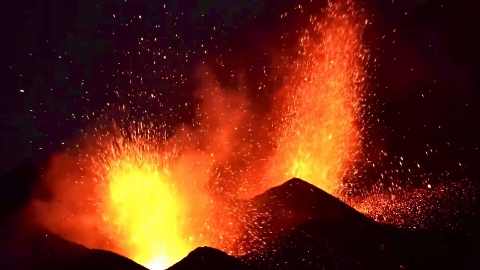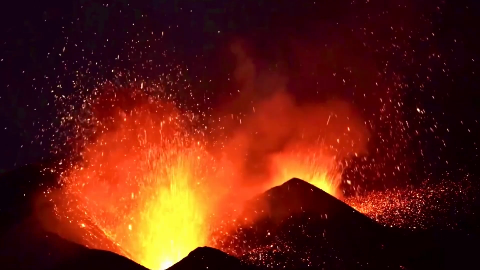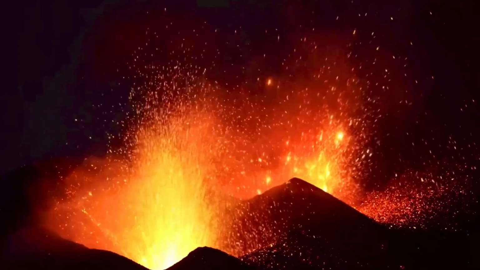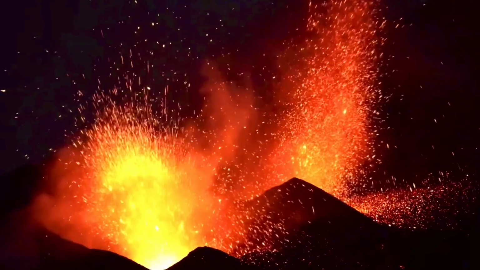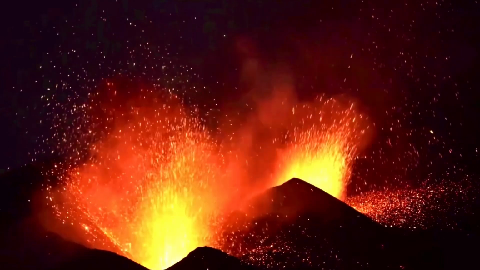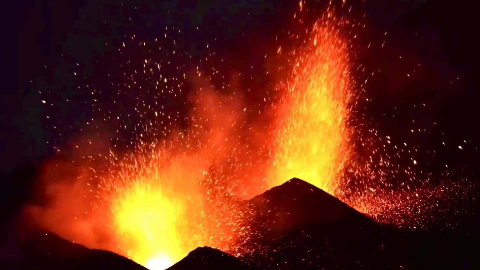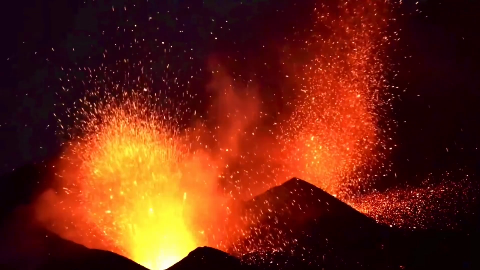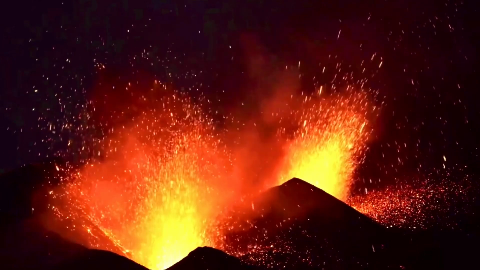However, volcanoes also play a crucial role in creating new land and providing fertile soil for agriculture. Understanding how volcanoes work and respecting their power is essential for staying safe and appreciating the dynamic nature of our planet. So, the next time you hear about a volcanic eruption, remember the incredible forces at work beneath the Earth's surface and the awe-inspiring power of these fiery mountains.